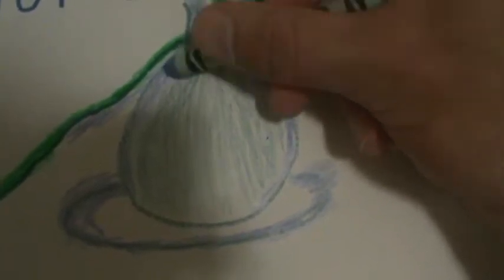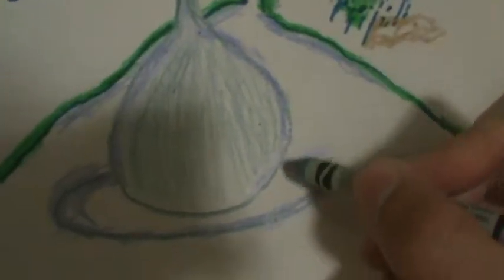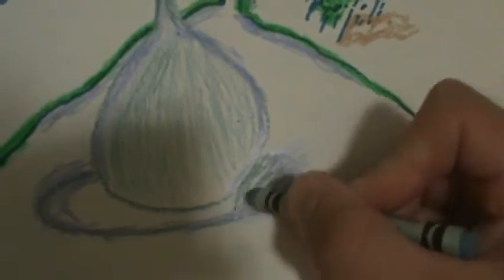But we can always think of it as just water, the same thing as water.